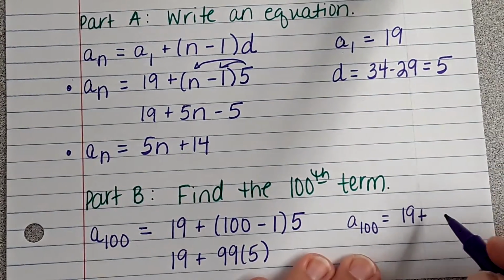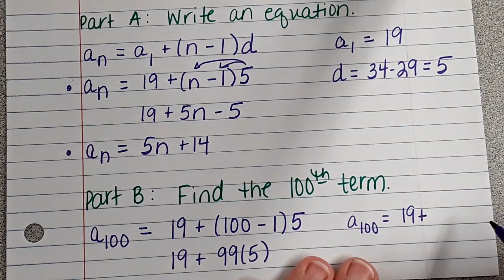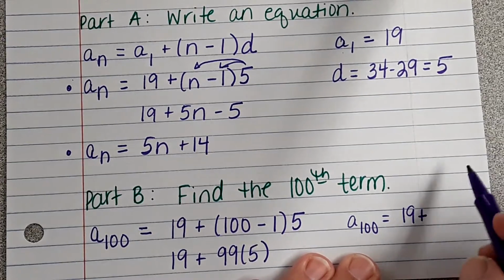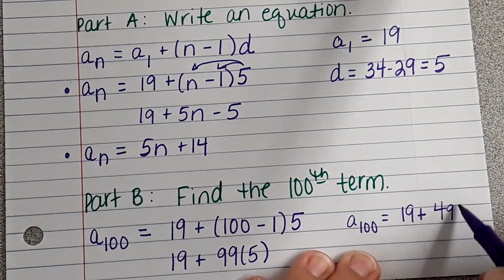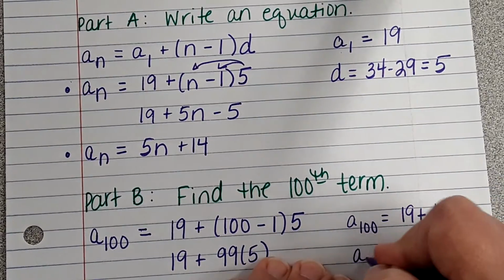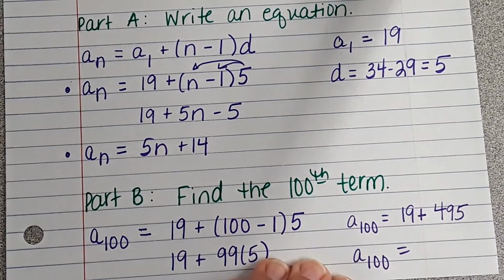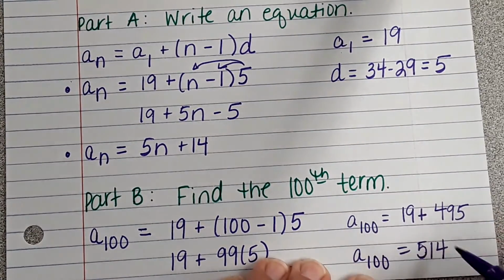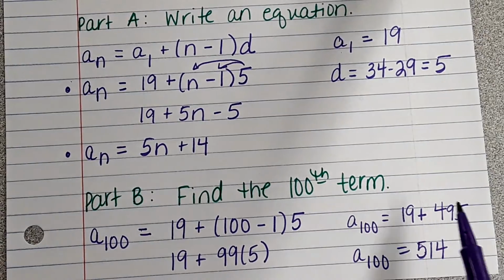I did do it, but I want to see if you guys got the same answer. You guys are probably going to need a calculator for this part. What did you get? It's 495. Okay, and now we're almost done. 495 plus 19 is 514. So the 100th term in this sequence is 514.